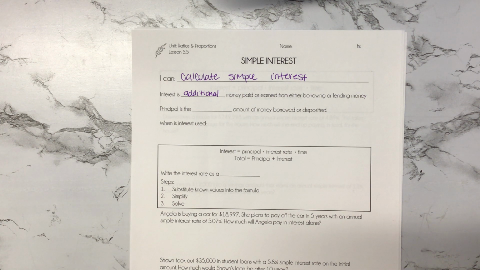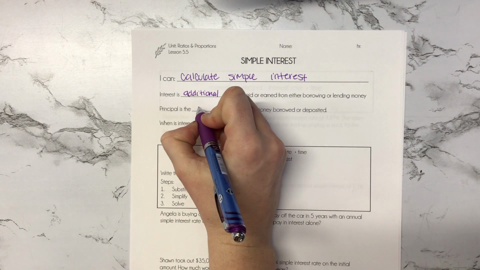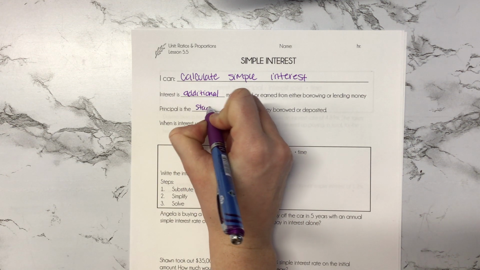And they got to make money somehow. Anyway, so it's extra money that you earn or have to pay from lending money, like a loan. Anyway, so the principal is the initial or original amount of money deposited or borrowed. So it's whatever you start with, so the starting amount of money.